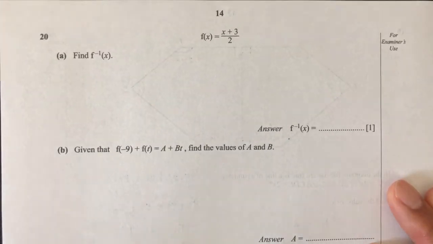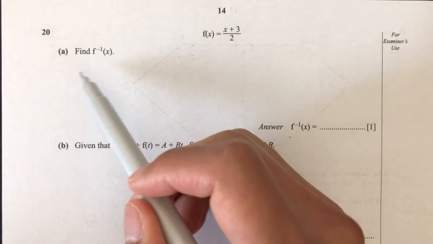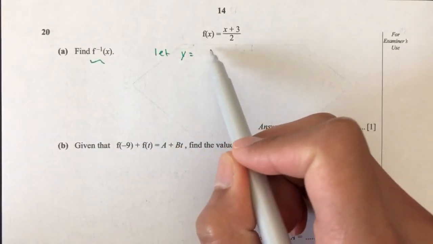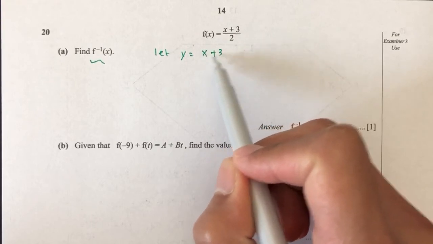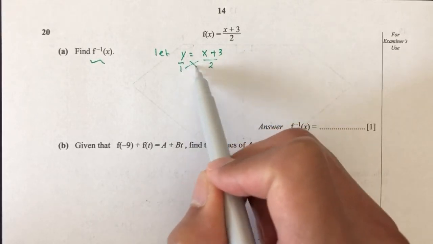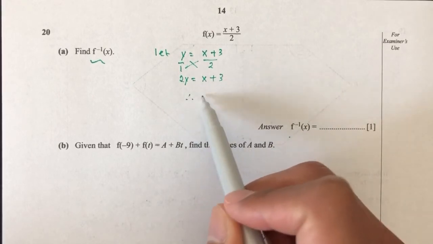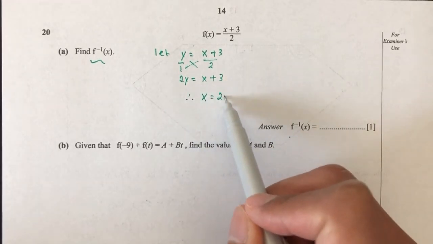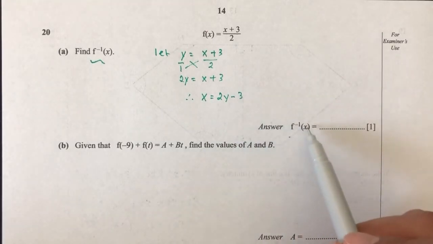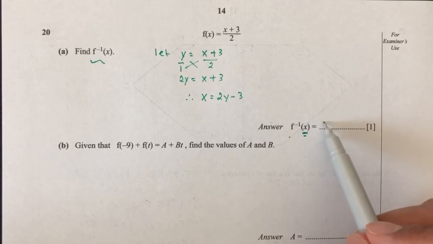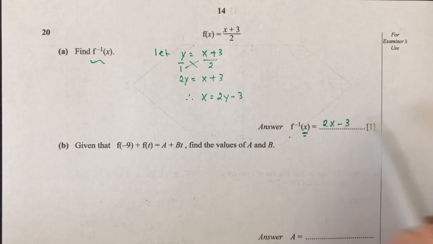Question number 20. We have part A, find f inverse of x. So the first step is to let y equal f of x, which is (x + 3)/2. Then we cross multiply, we have 2y equals x plus 3. Now make x the subject of the formula, we have 2y minus 3. So f inverse will be in terms of x, so change y to x, we have 2x minus 3.